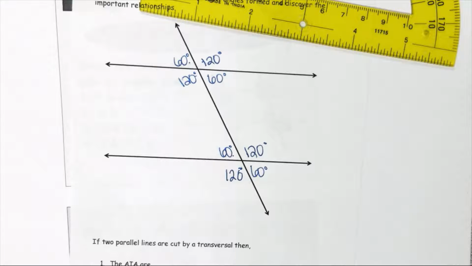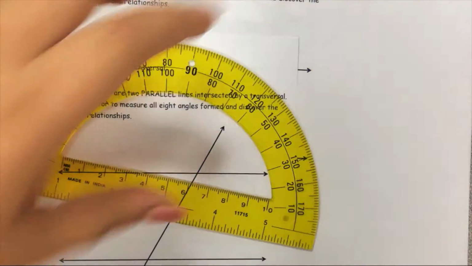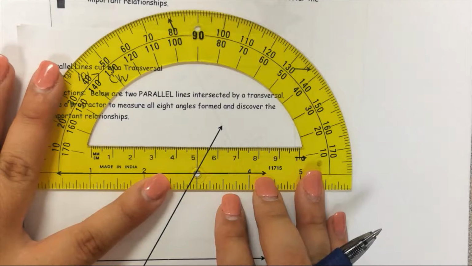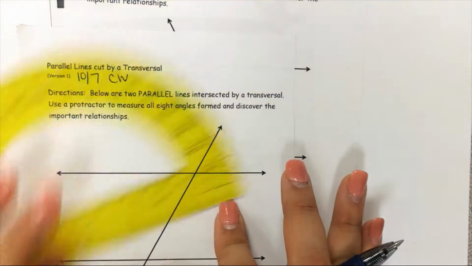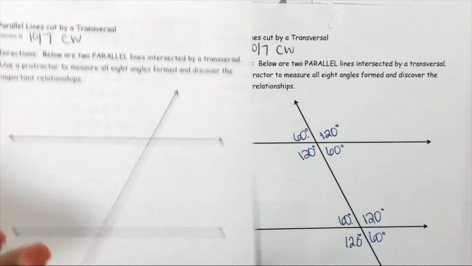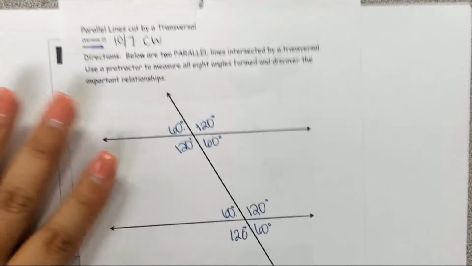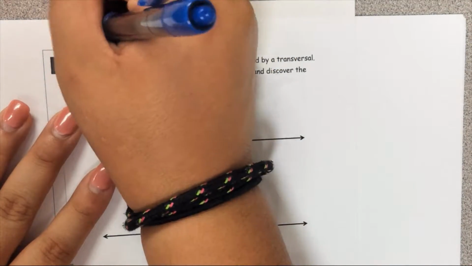Version 1, let me find some version 1s. Here's version 1. Version 1, you should have had different angles. Your angles were also 60 and 120, but yours were opposite. 60 was here and 120 was here. So, why do these follow this trend? Well, something special about these lines, if you read the top, is that these lines are parallel.